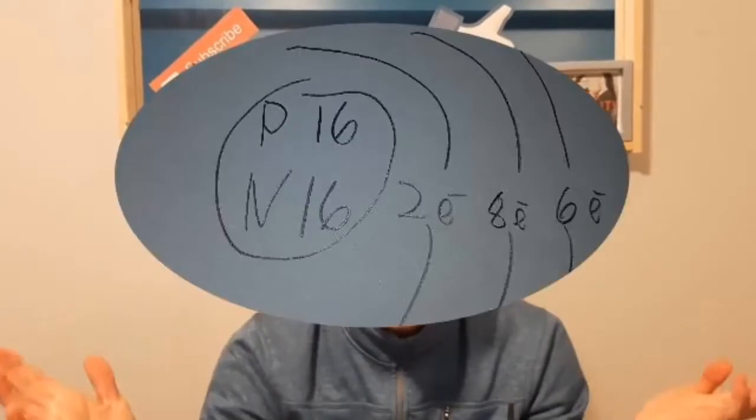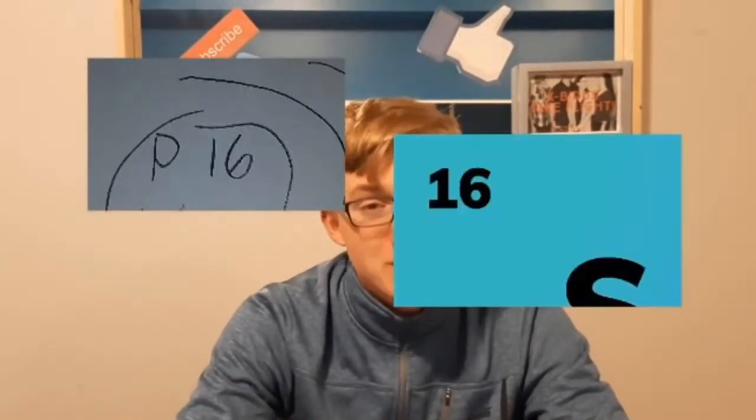The atomic mass for sulfur is 32, which you can see at the bottom of the little sulfur element square. So the atomic structure of sulfur looks a little like this. 16 protons, because every element has the same number of protons as the atomic number, which means sulfur has 16 protons.